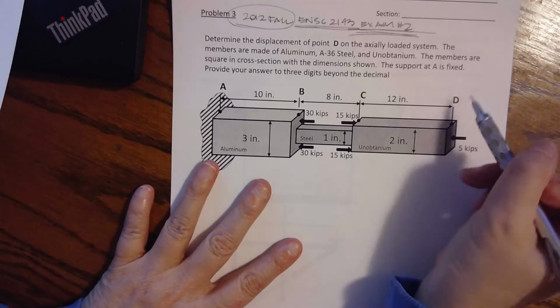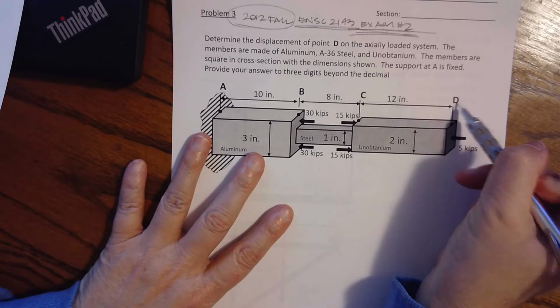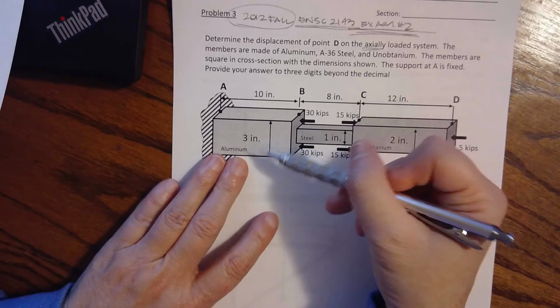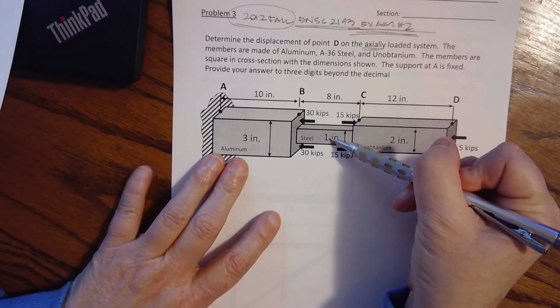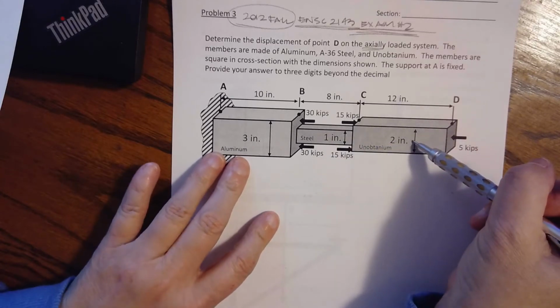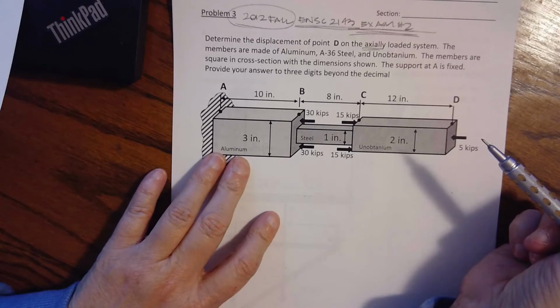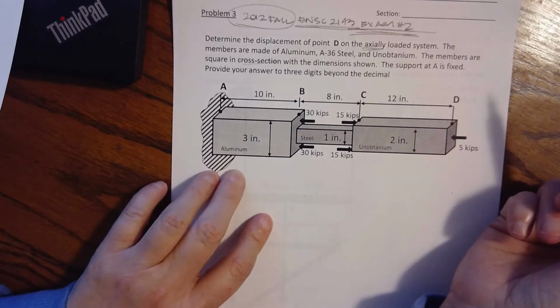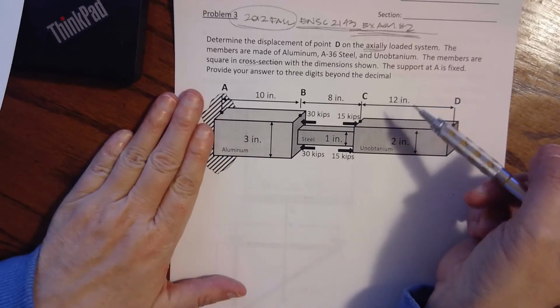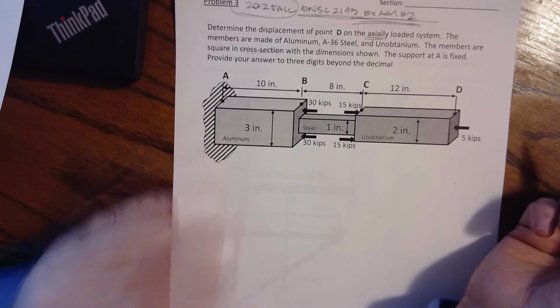So I want to determine the displacement of point D on the axially loaded system. The members are made of aluminum, A36 steel, and unobtainium. The members are square in cross-section, that's important, square in cross-section, with dimensions shown. The support at A is fixed. Provide your answer to 3 digits beyond the decimal.